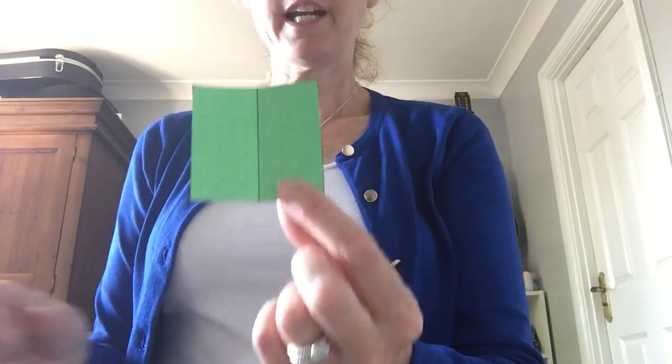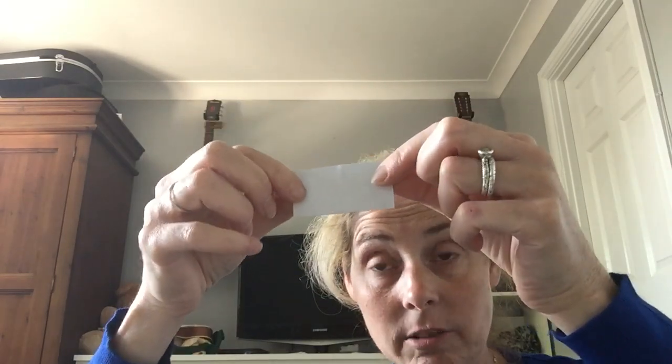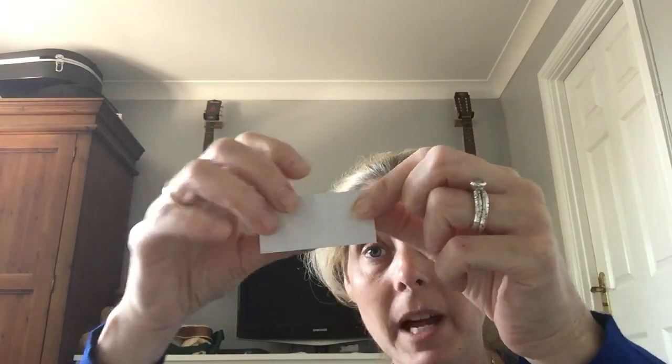Now if I look carefully at my square, I think I can see there might be another line of symmetry if I fold it this way. So I'm going to fold it this way to see. Look, have they met? Yes, they have. You can't see any green showing, so they have met. That means that is another line of symmetry on my square. So I'm going to draw that one in.